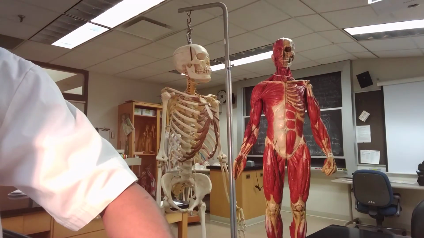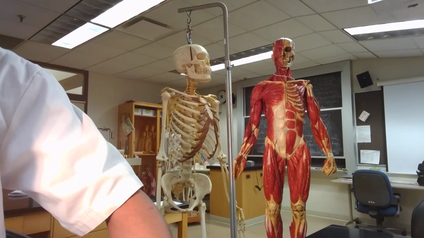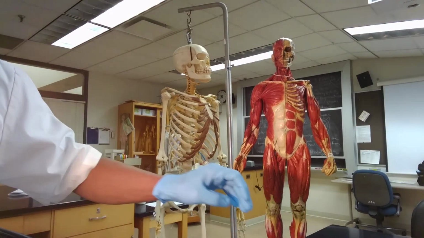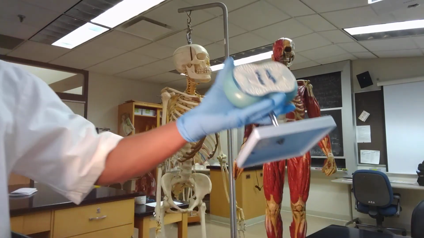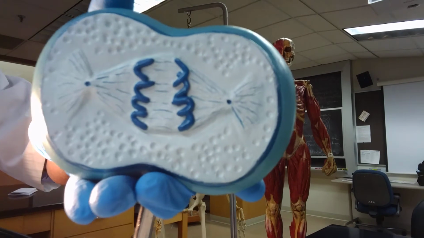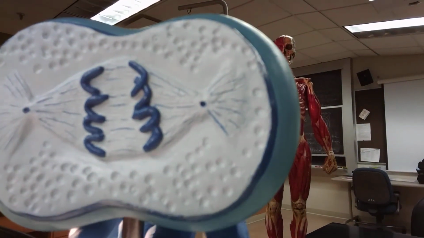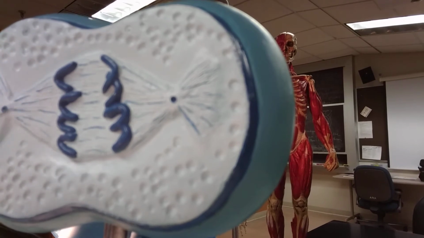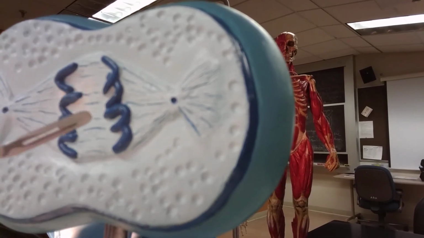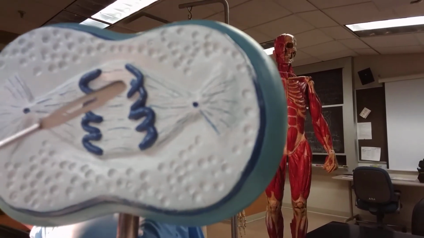Next step that the cell or the mitosis is going to move to is going to be the anaphase. Take a look at the anaphase here. The chromosomes, as you see, will split apart at the centromere and they're moving away from each other.